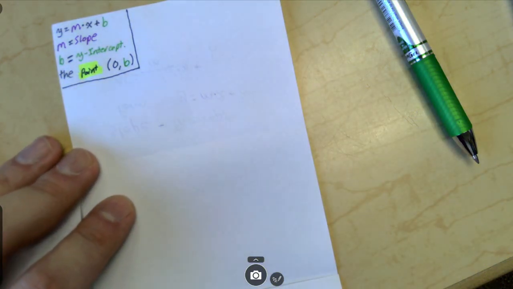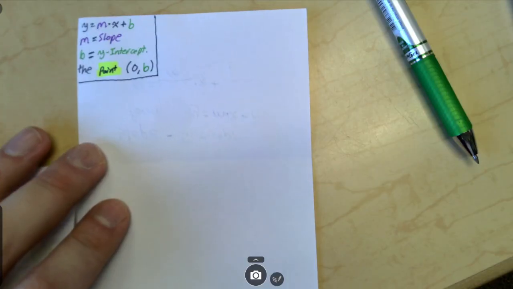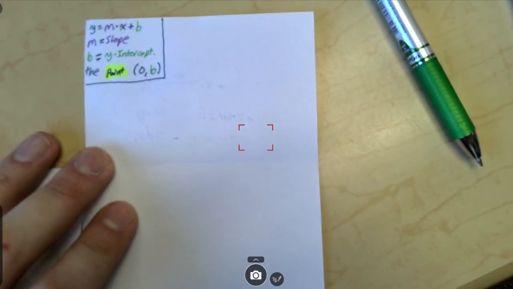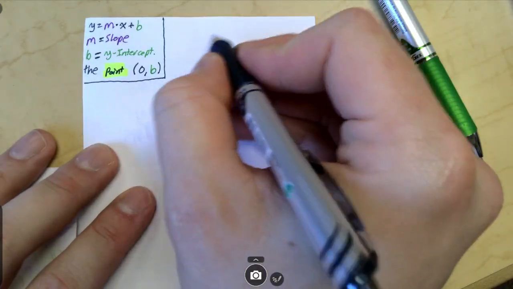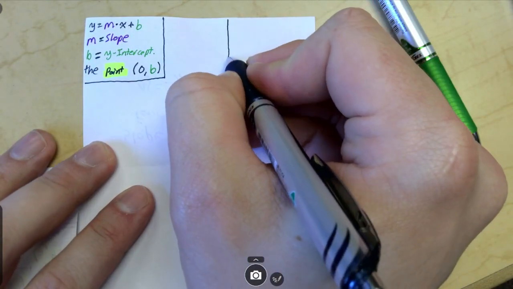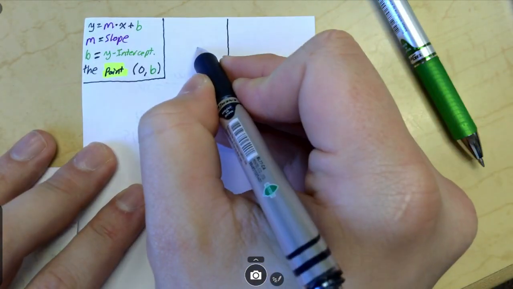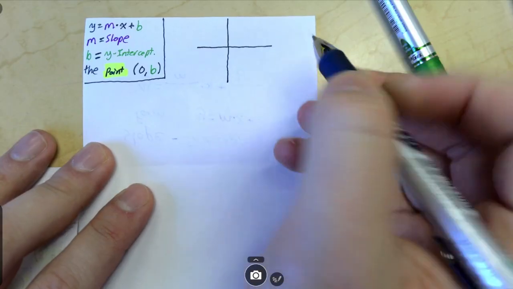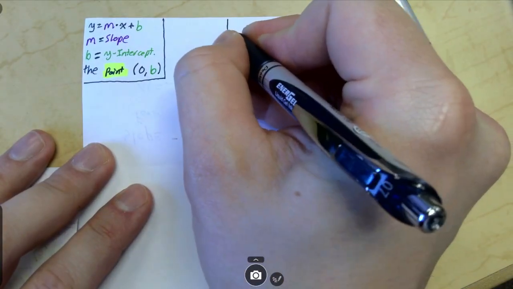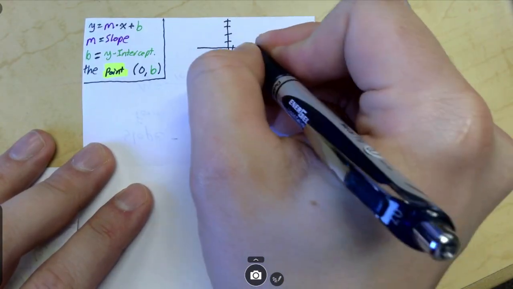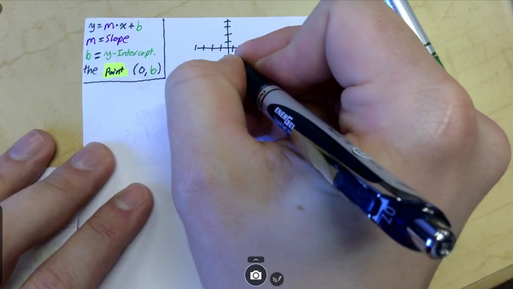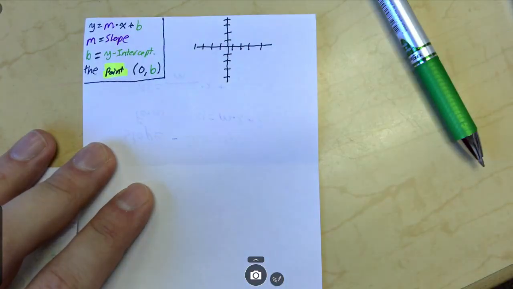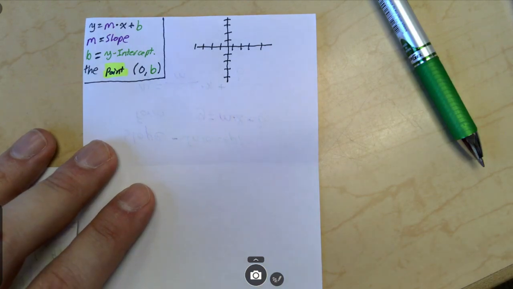All right, now there's two ways we can do this. We can go from a table or a graph. Let's refocus that. First up, we're going to make our graph. One, two, three, four. 1, 2, 3, 4. 1, 2, 3, 4. 1, 2, 3, 4. All right.